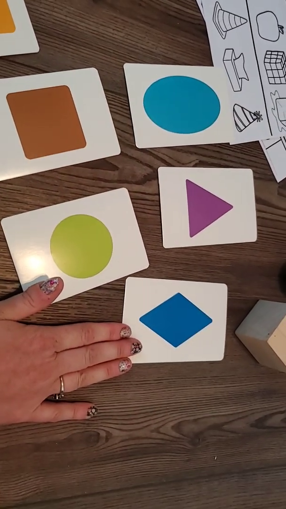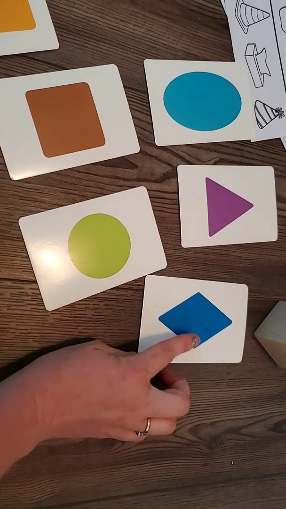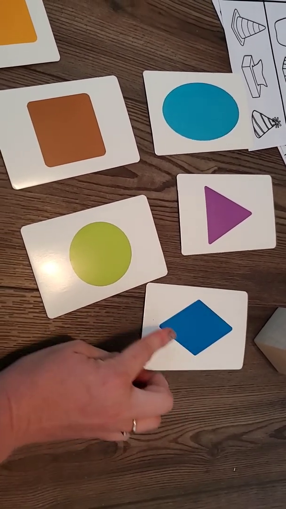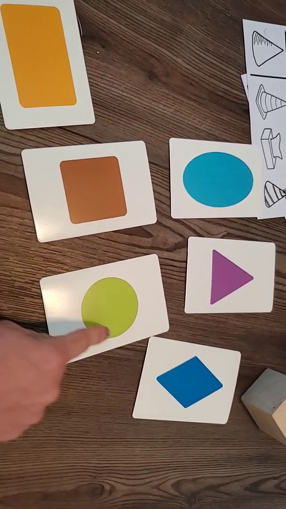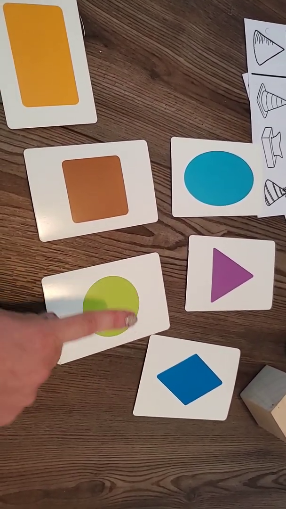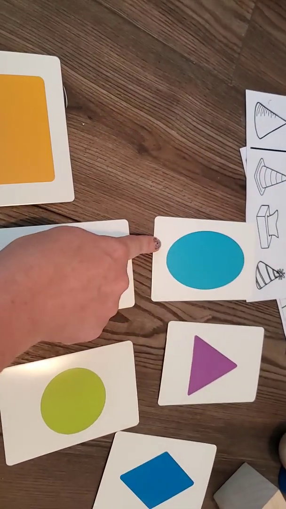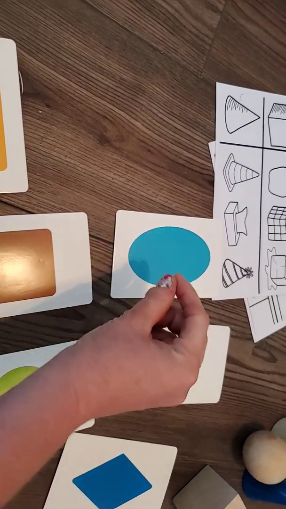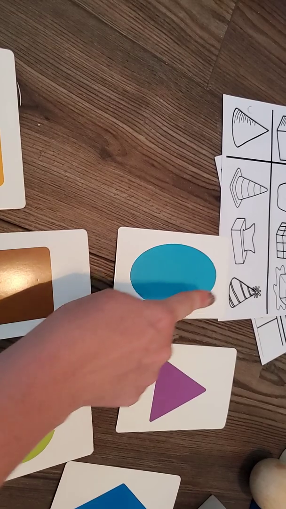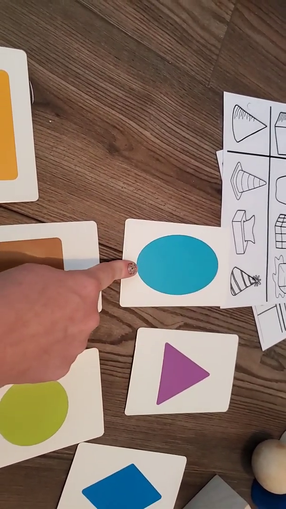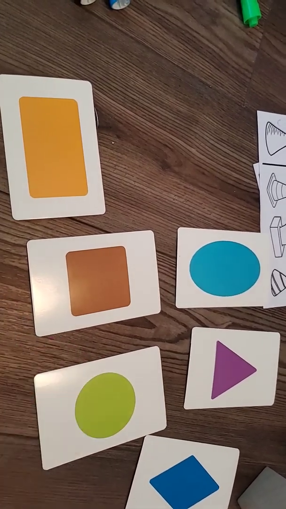Then we have a rhombus or a diamond, and it's kind of like a sideways square, but it has 4 sides and 4 corners, okay? And that corner is the point. All right, and then we have a circle, which goes all the way around, and it has 1 side, and it just keeps going and going. All right, and then we have an oval, and an oval is a long circle, and it has 1 side, and it just keeps going around and around too. And it has no corners. There's no points on it. Remember, a corner is a point, okay?